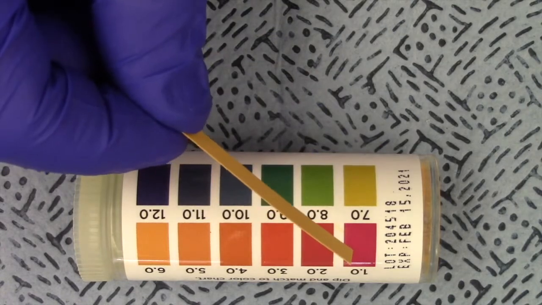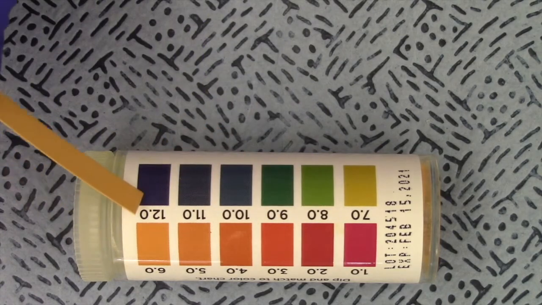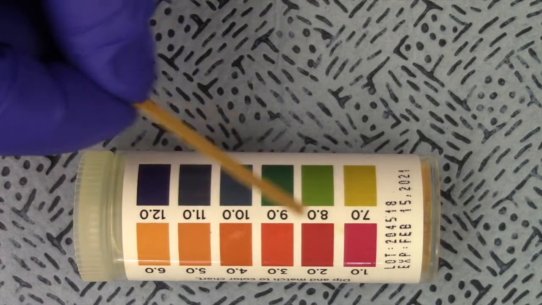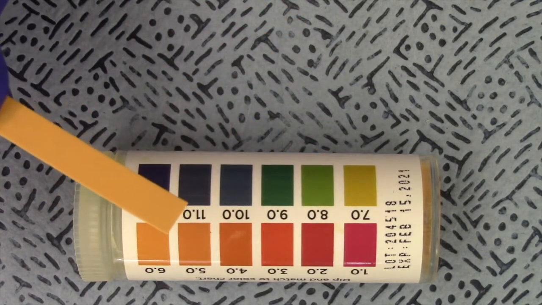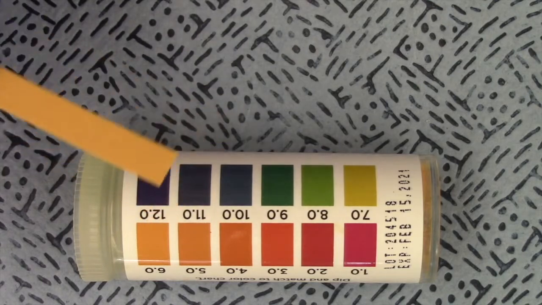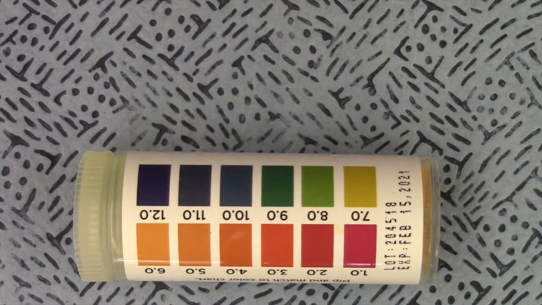As you can see, pH 1 is a reddish color, pH 12 is a dark blue, and all kinds of colors in between. So we're going to do our best to match the color on our paper to the color on the chart to determine what the pH is. And the first thing we're going to start with is water.